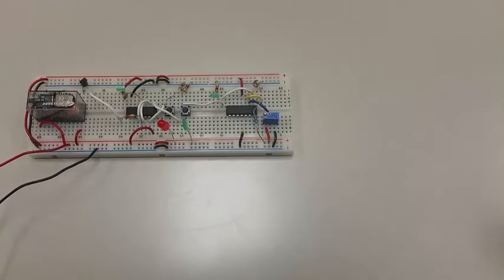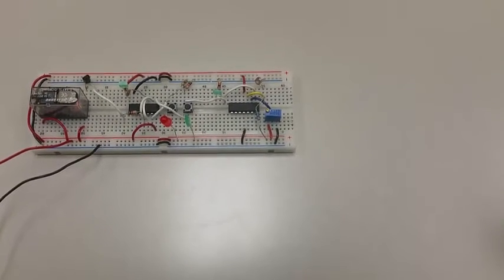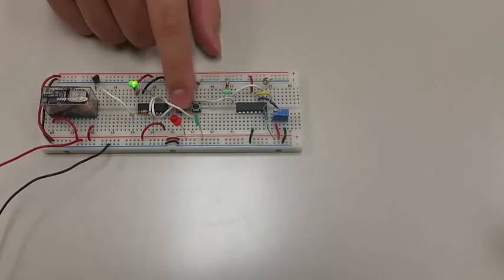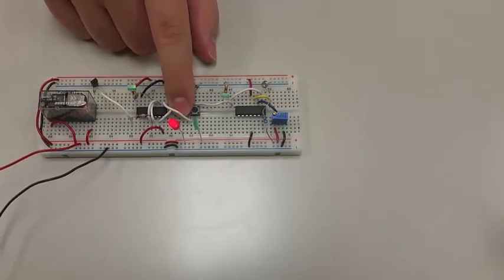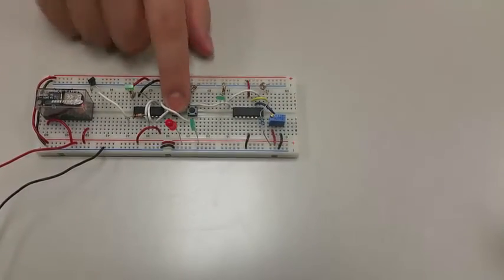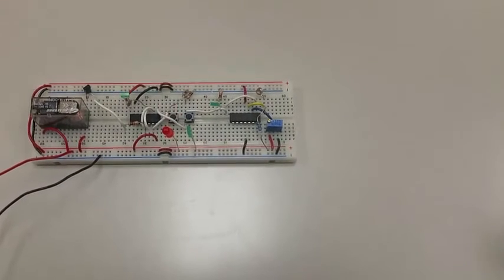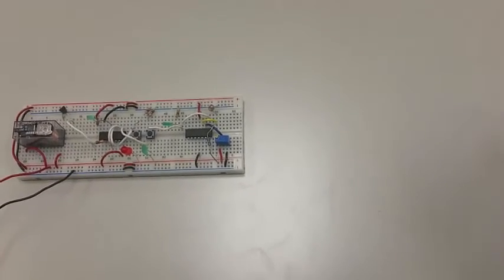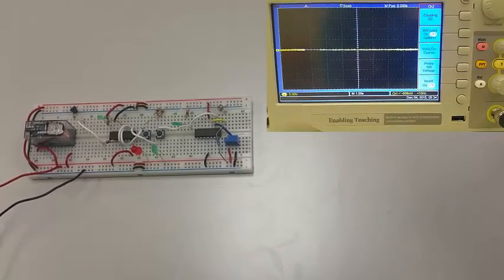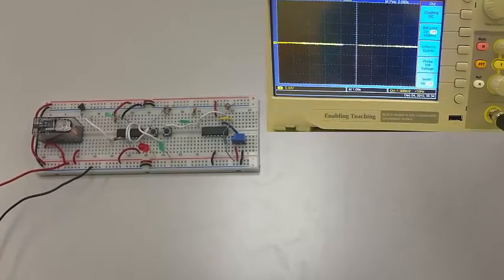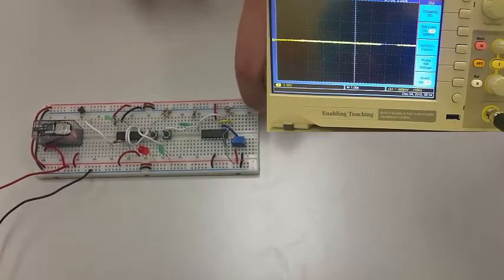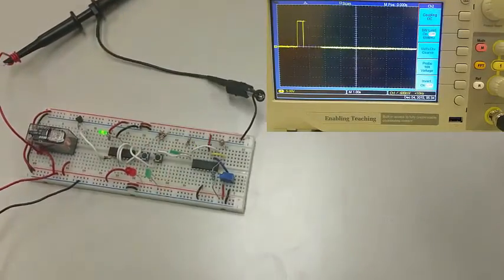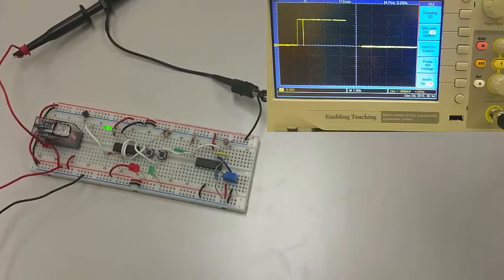Now that we know that subsystem 1 and subsystem 2 are both working properly, we need to check and make sure that subsystem 3 is working properly as well. It is working properly. Now that we know the entire circuit is working properly, we need to check and make sure that the output on subsystem 3 is 12 volts. It is in fact 12 volts.